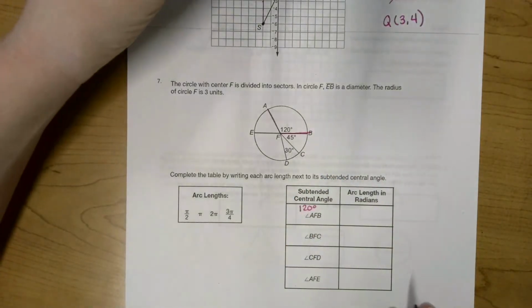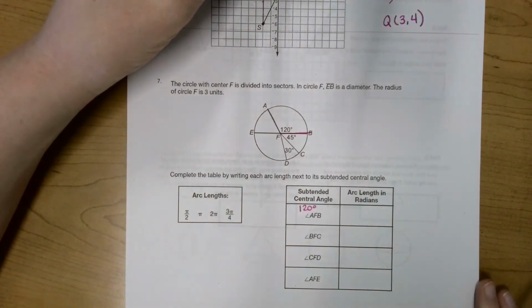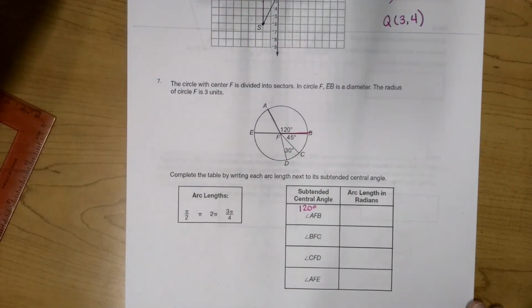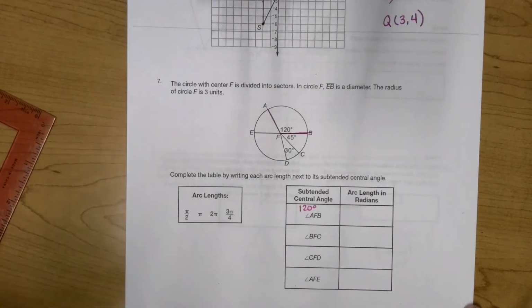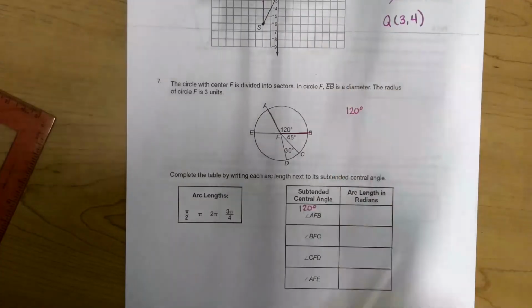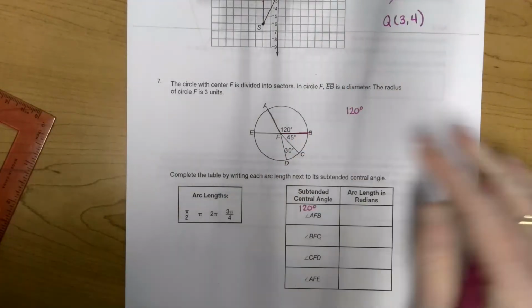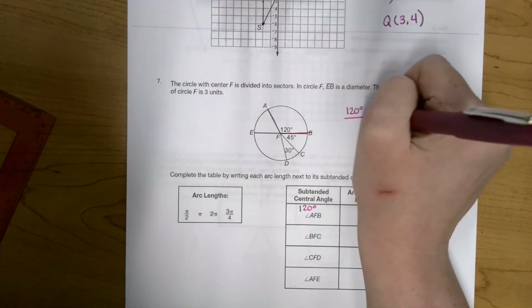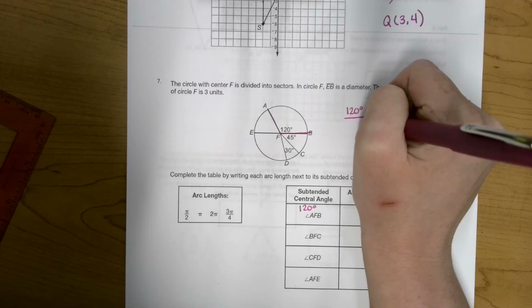Now, let me double check. We are still in the no calculator portion, so we have to be very careful with this. We have 120 degrees. To get my degrees to radians, we multiply by pi and divide by 180.